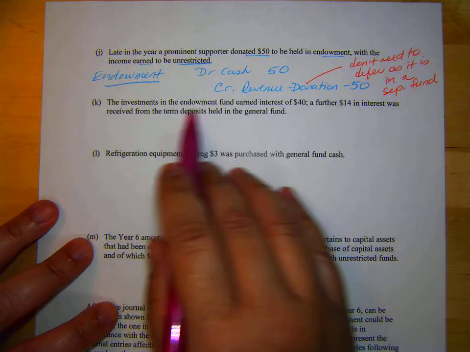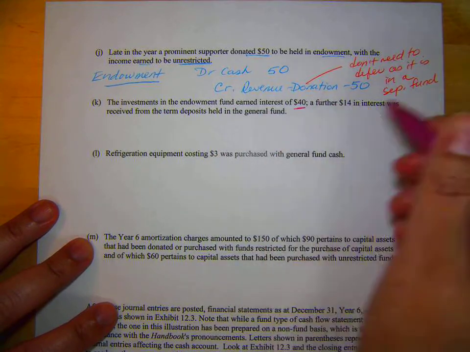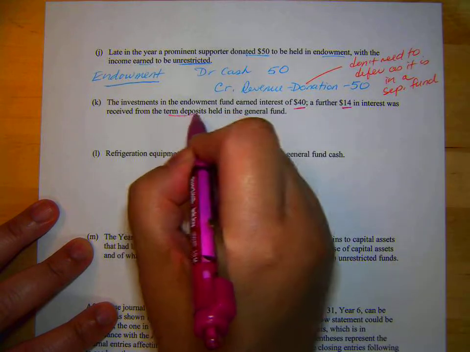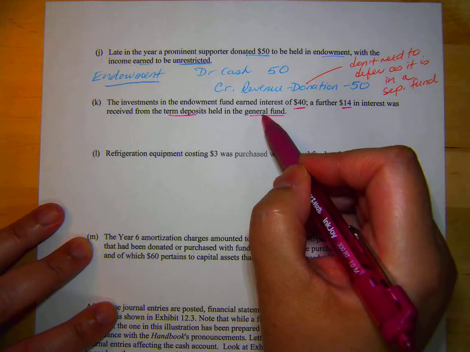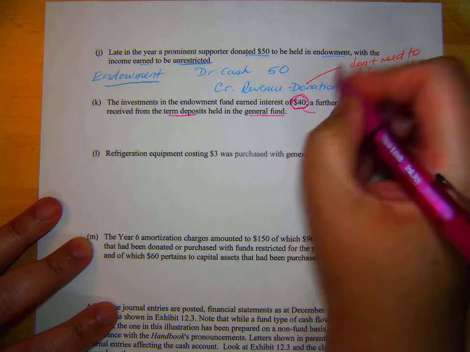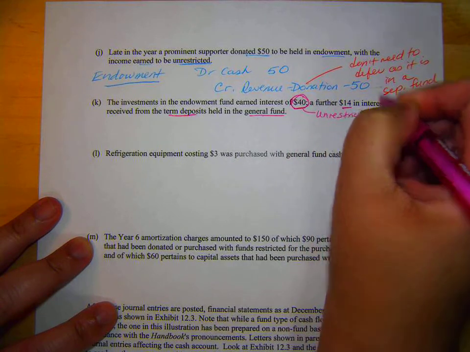Now, the investments in the endowment fund earned an interest of 40. Further 14 interest was returned from term deposits that were in the general fund. So, this we said was unrestricted from up here.